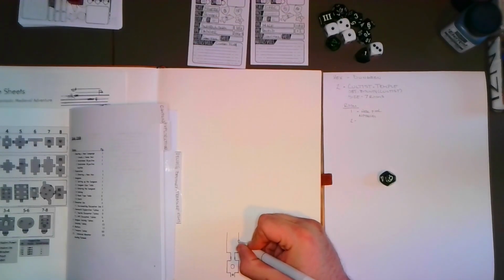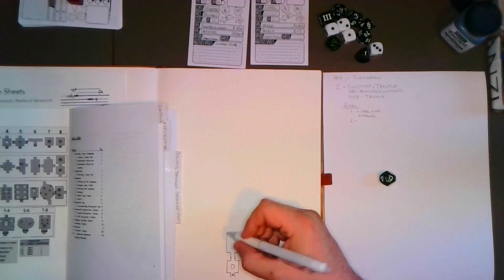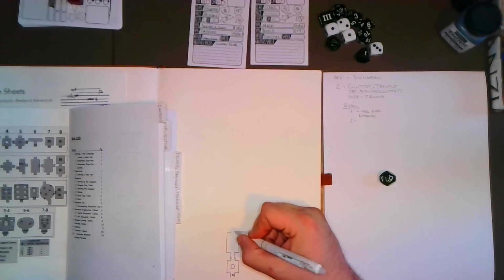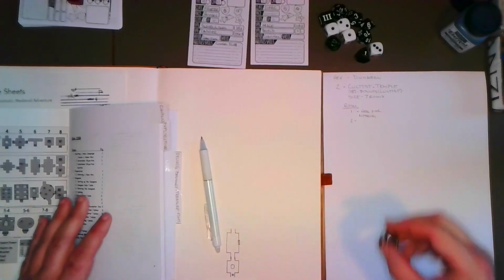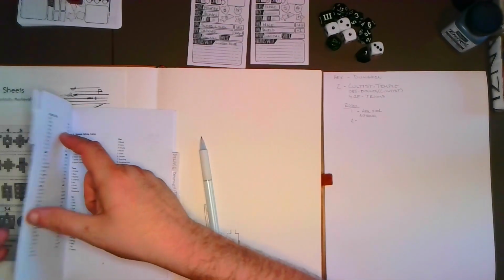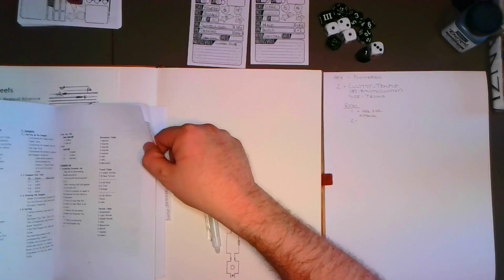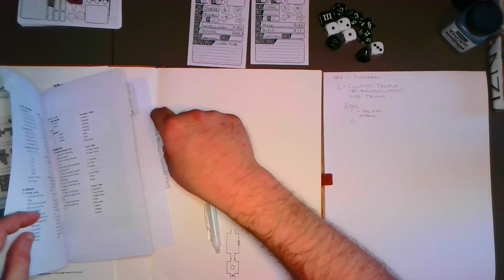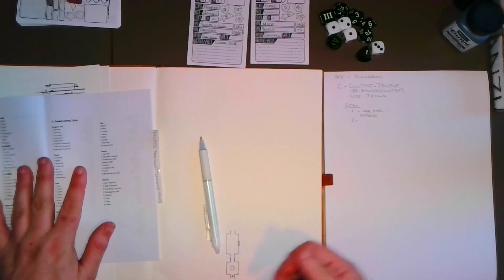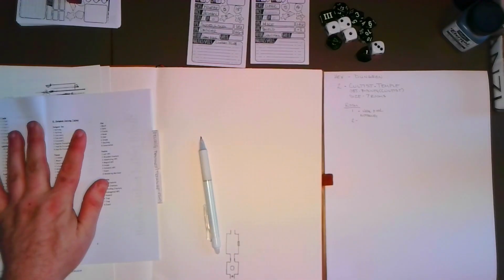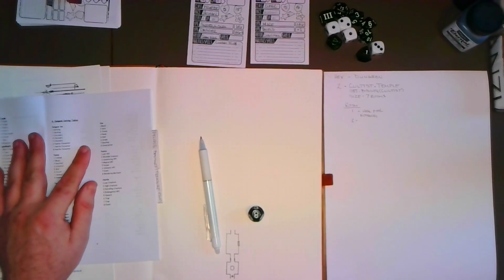Door, which I will hatch in because it looks good. Alright, so what's in this room? We have to roll on the dungeon die again, which is in dungeon delving. Okay, 8. That is a hostile encounter.